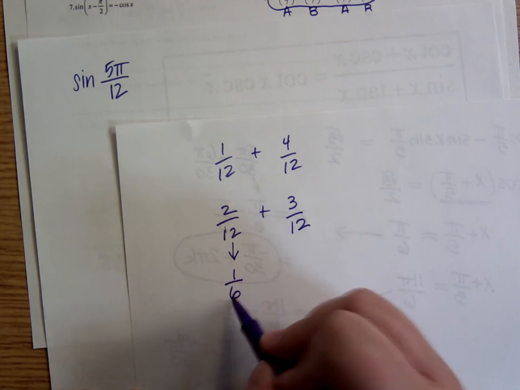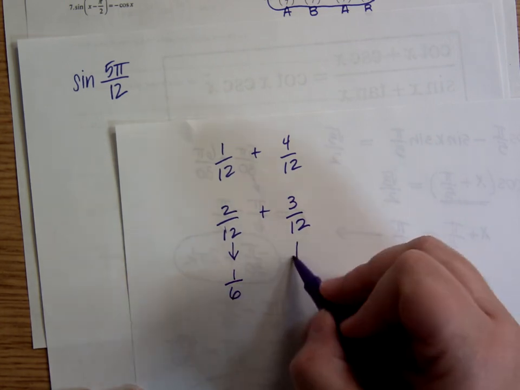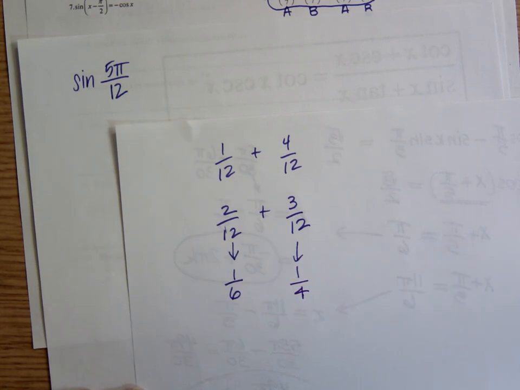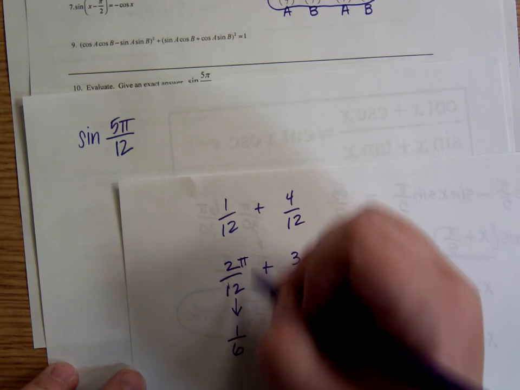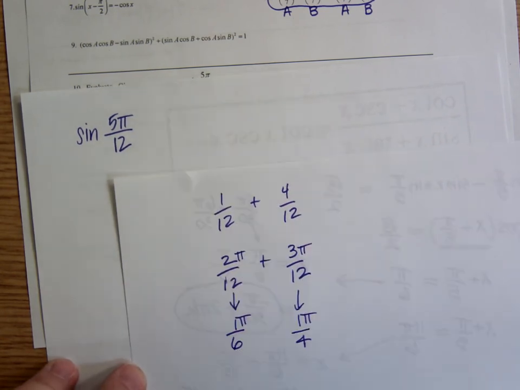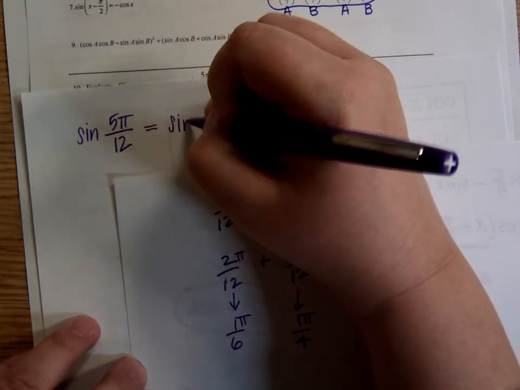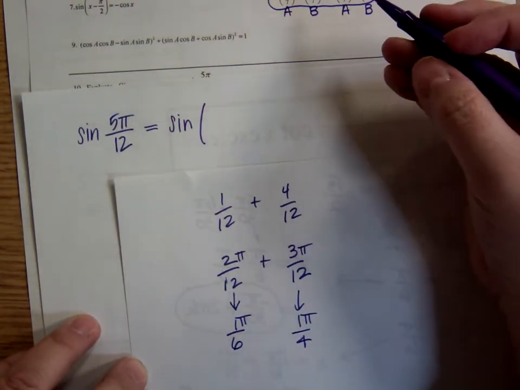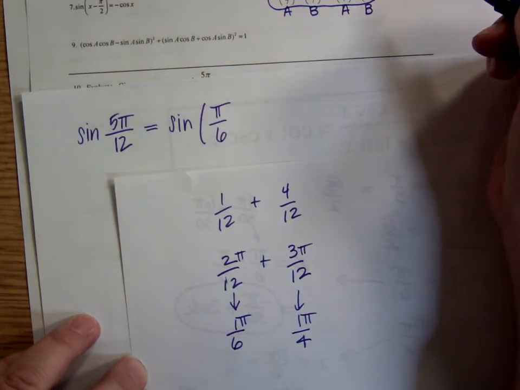1/6, well, that is certainly something that we see on the unit circle, and 1/4 is also something we see on the unit circle. So because really we have a pi here, pi over 6 and pi over 4 is what these are going to simplify to. So I'm going to say this is the sum of 2 pi over 12, which is really pi over 6, and 3 pi over 12, which is really pi over 4.